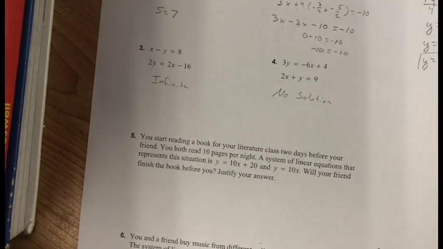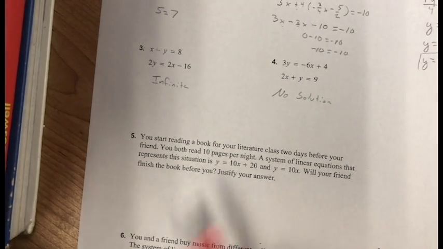And why is that the case? This is a good one, all right? That one I'm not going to do with you because I like it.